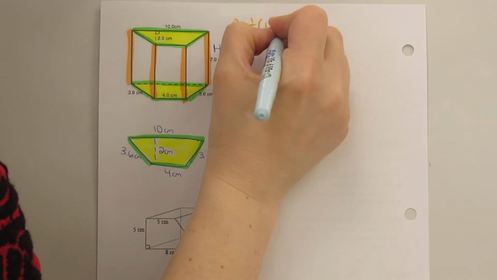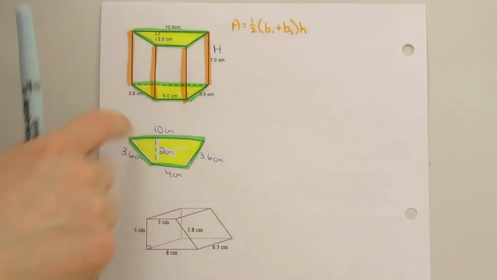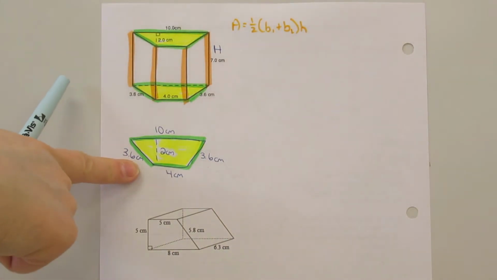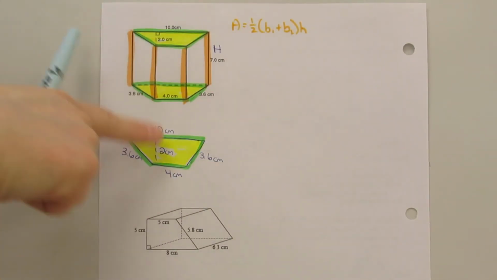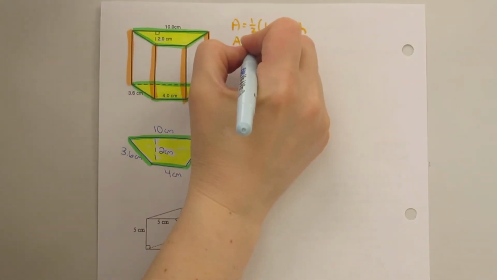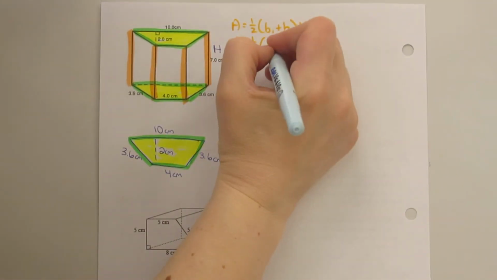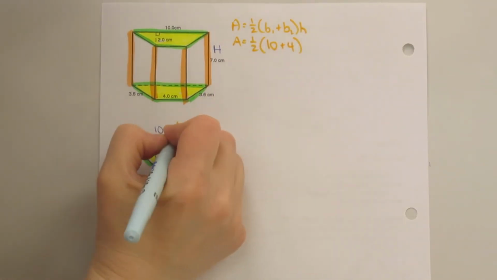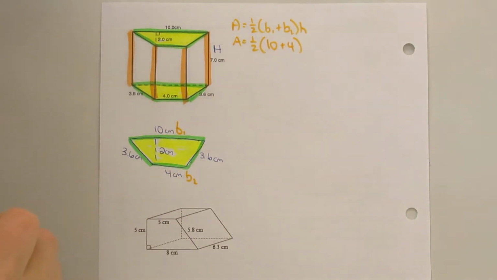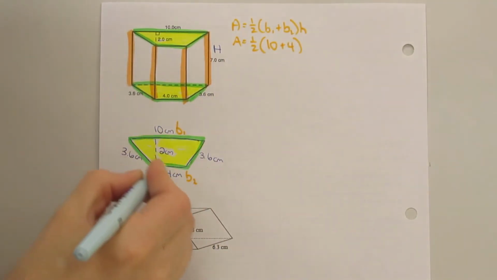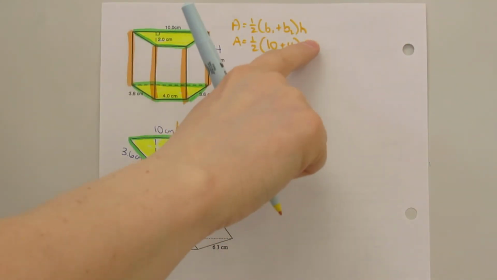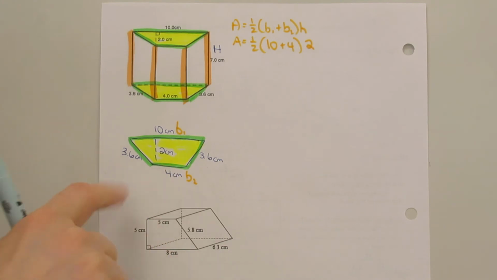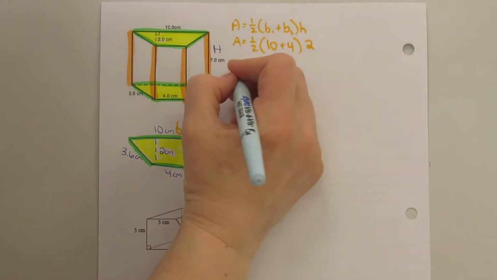1/2 (b1 + b2) times the height. And if you look at the one that you drew, it actually is really easy to pick these numbers off of the one you drew, easier than picking them off of the whole prism. So area of the base, 1/2. 10 and 4 are my base 1 and base 2. And my lowercase h, height of the base, is 2. Not height of the prism. This is lowercase h, height of the trapezoid, 2 centimeters here.